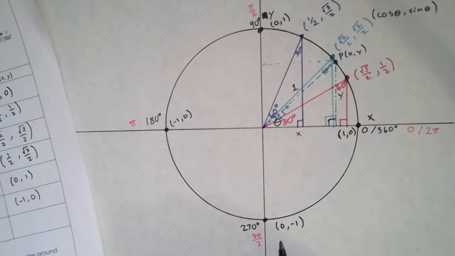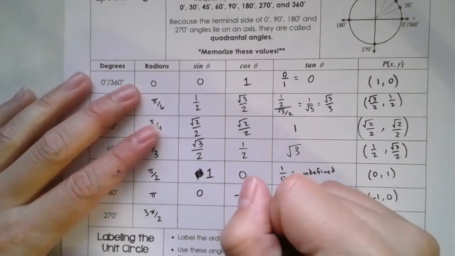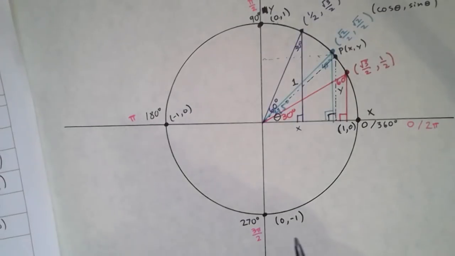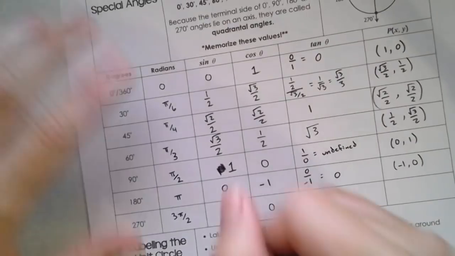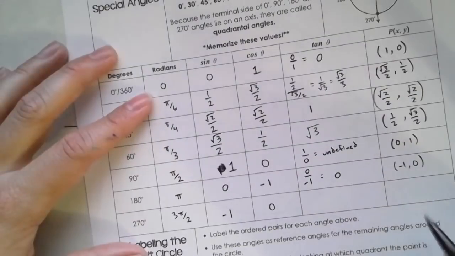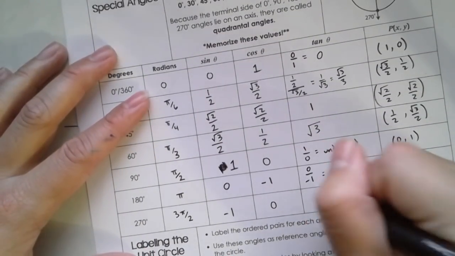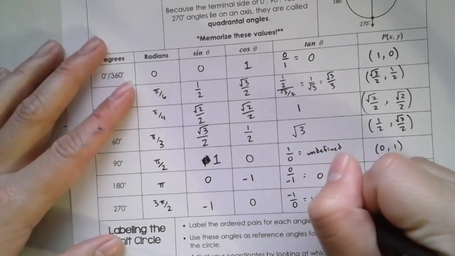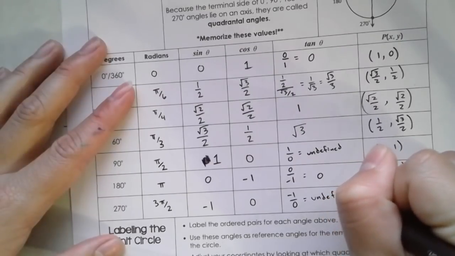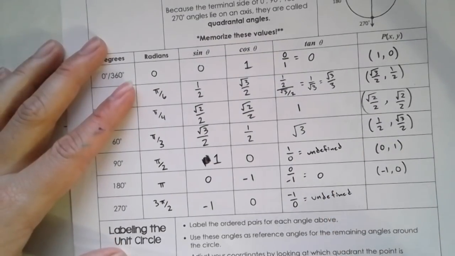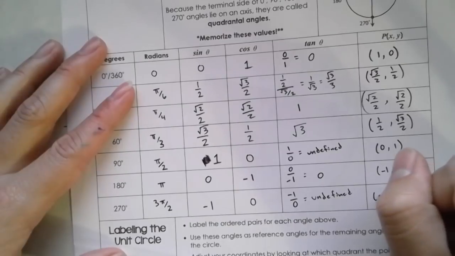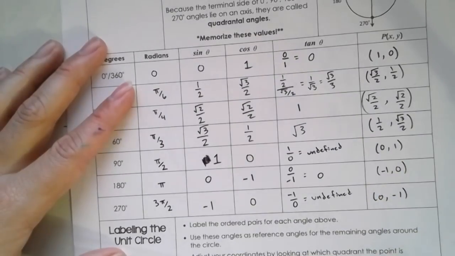At 270, I have 0 comma negative 1, so therefore cosine of 270 is 0 there, and the sine of 270 is negative 1. And then tangent of 270 would be sine over cosine, so I have negative 1 over 0, and we can't divide by 0, so this one is also undefined. So there is no tangent of 270. And then here I have 0 comma negative 1.